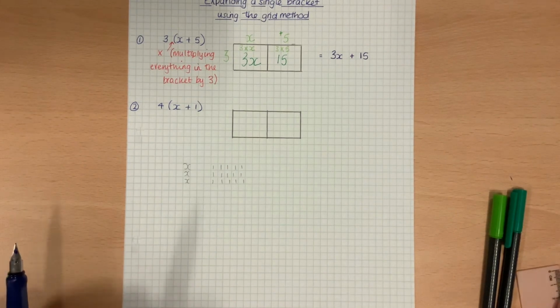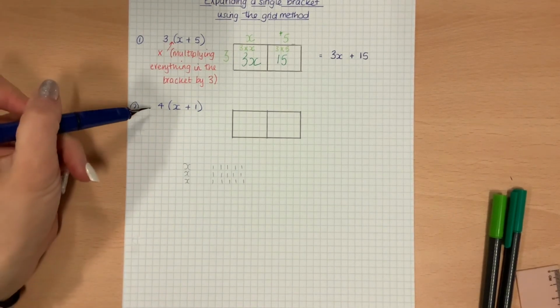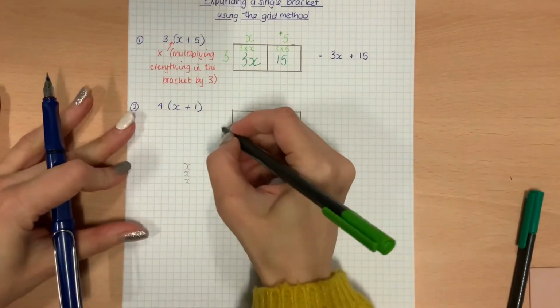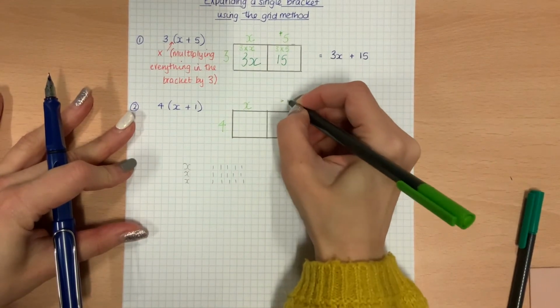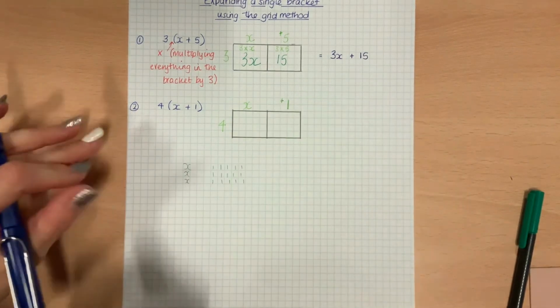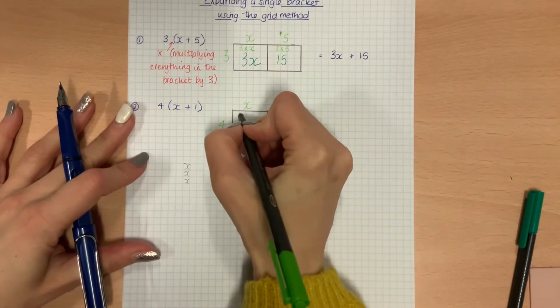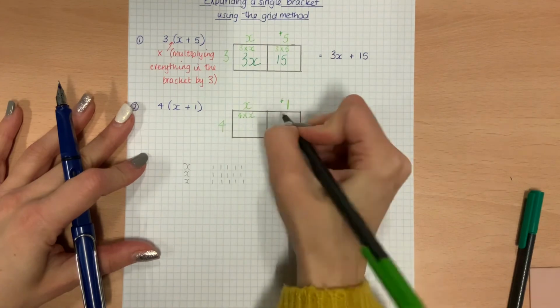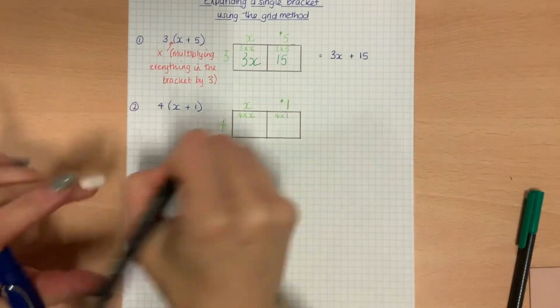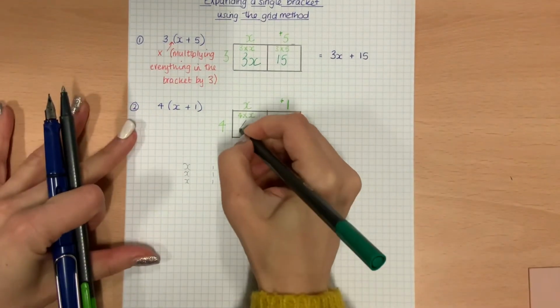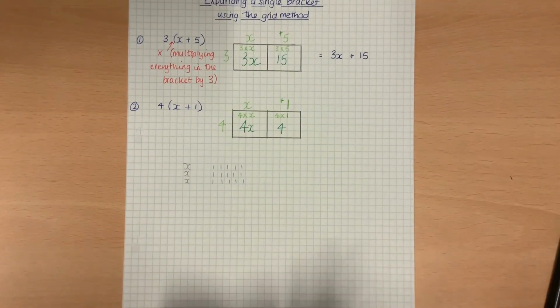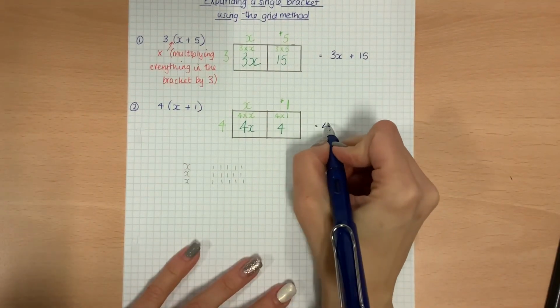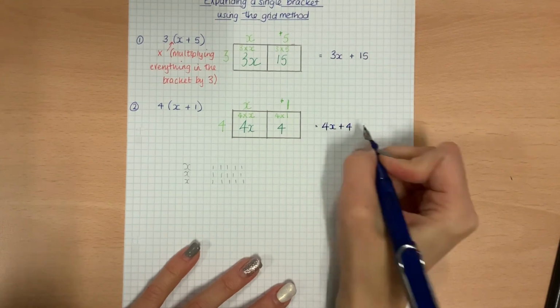Okay, right, the next one then. So we've got 4 lots of x plus 1. So I've got 4 here, and I'm going to put my x and my plus 1. In this box, I'm going to multiply together 4 and x, and in this box, 4 and 1. So I've got 4x and 4. So my answer is quite simply 4x plus 4.